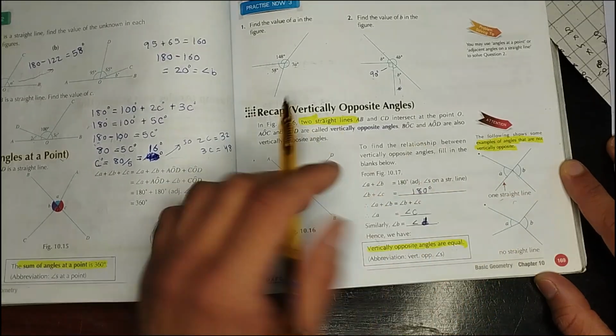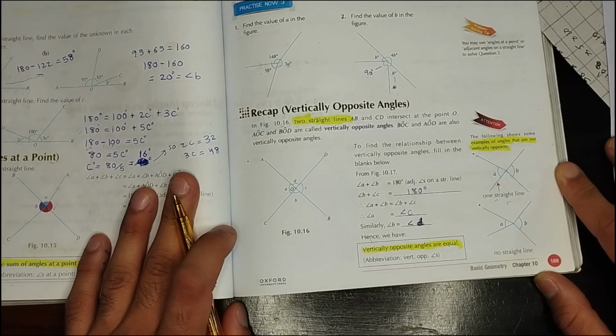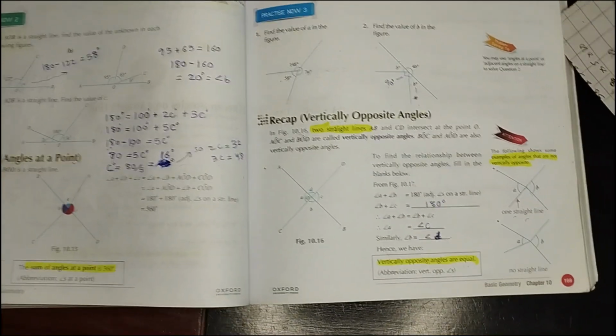We need two straight lines intersecting, okay? And at their point of intersection, we will have angles which are going to be vertically opposite angles, and those vertically opposite angles are going to be equal to one another.